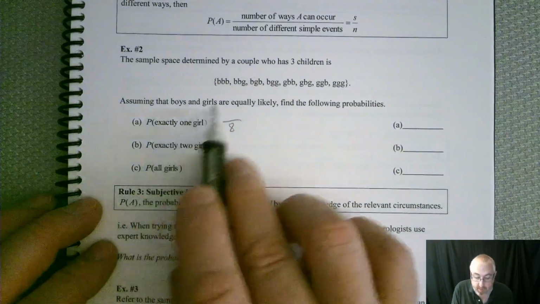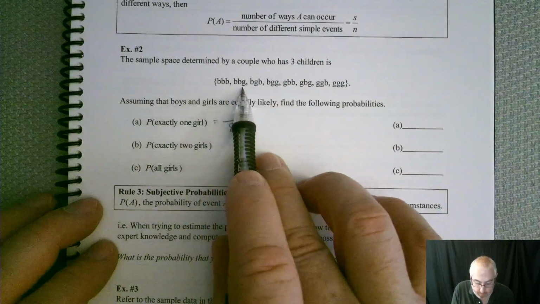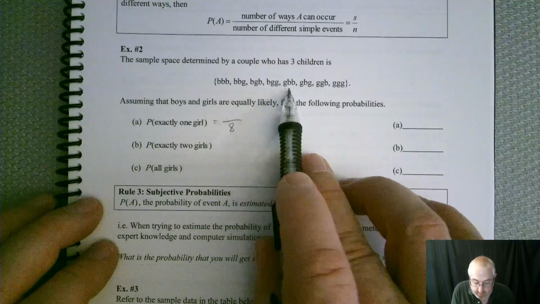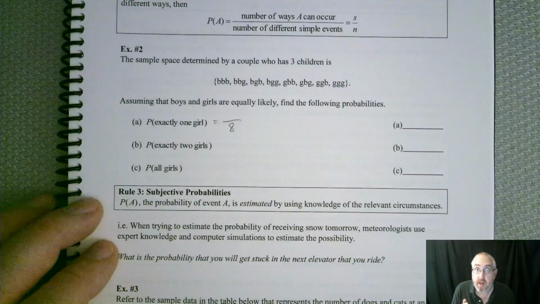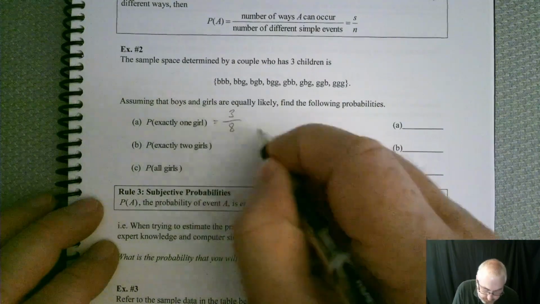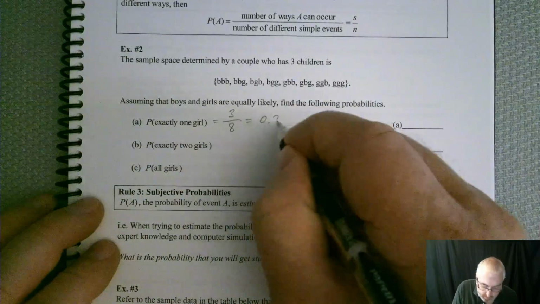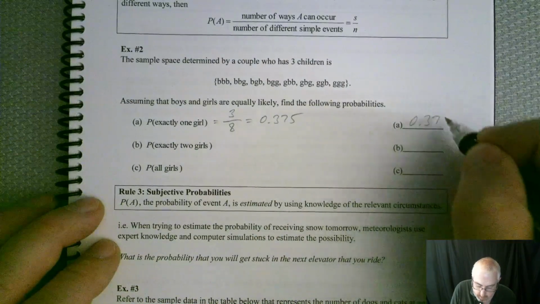But how many of those have exactly one girl? There's one outcome, there's another one, and then there's another one, and that's it. So there's 3 of them that have exactly 1 girl. We can divide that on a calculator pretty quick to get 0.375.